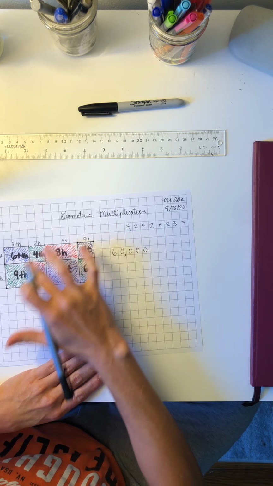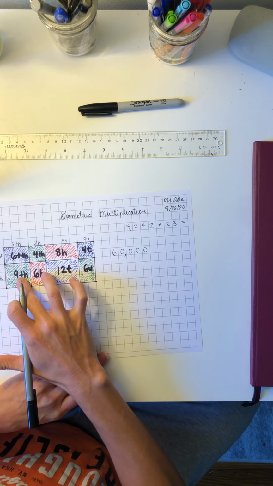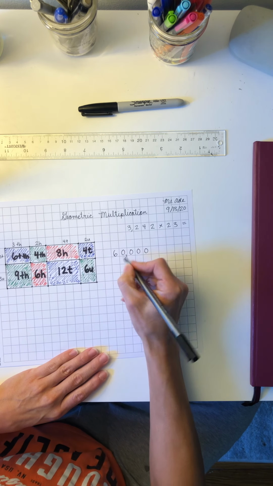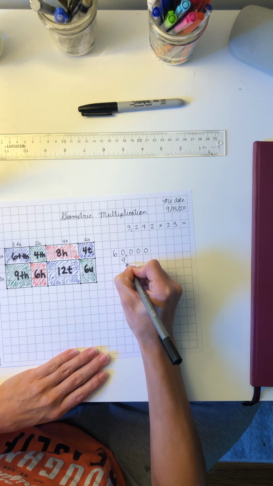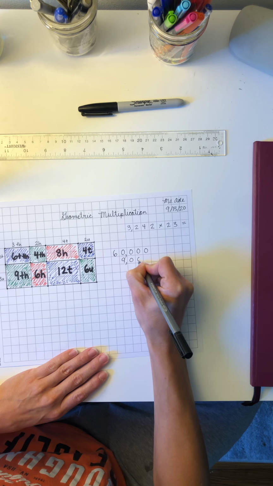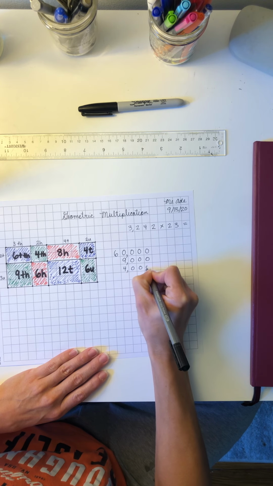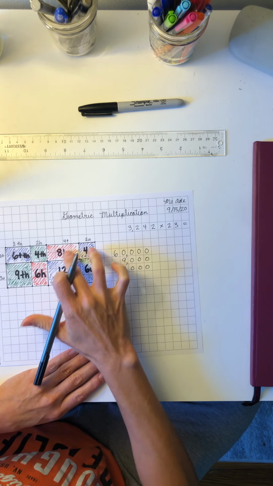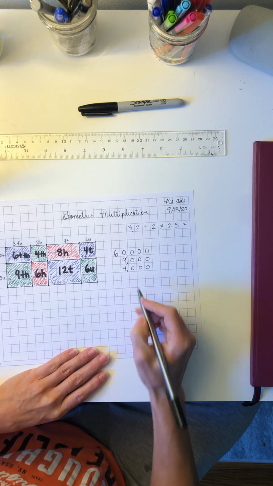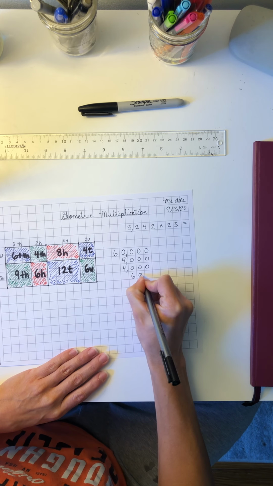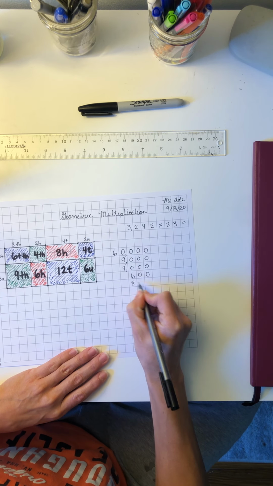Now I can go on to my thousands category. I see 9,000s and 4,000s. Let me make sure that I'm lined up with my comma. 9,000, 4,000. Okay, let me go over to my hundreds. I see 600 and 800. 600, 800.